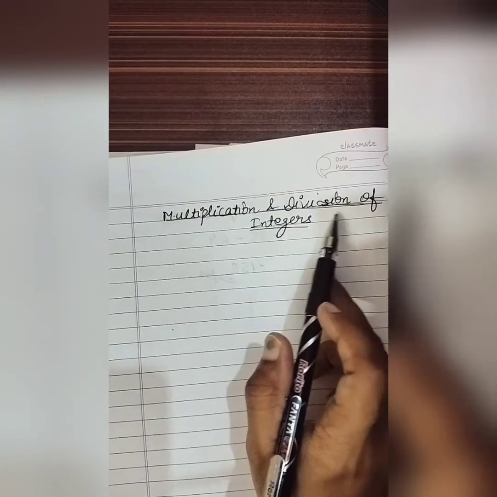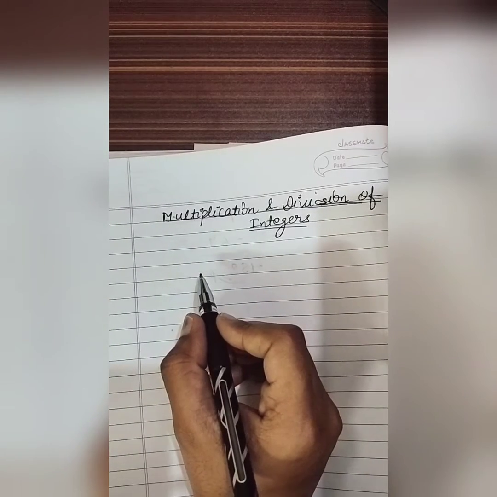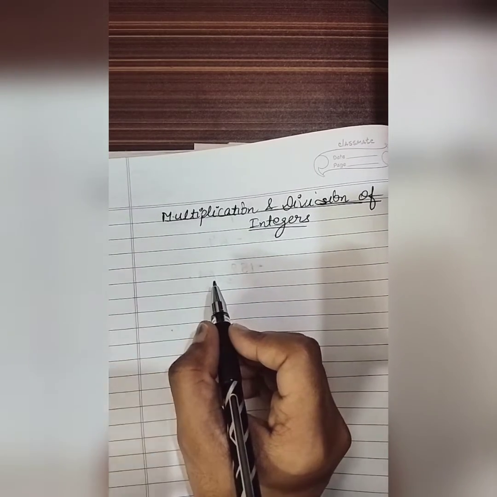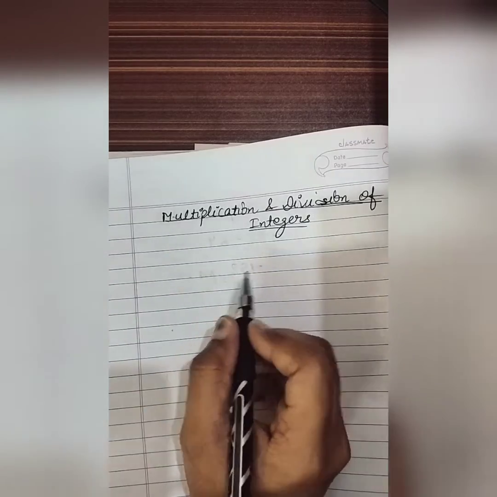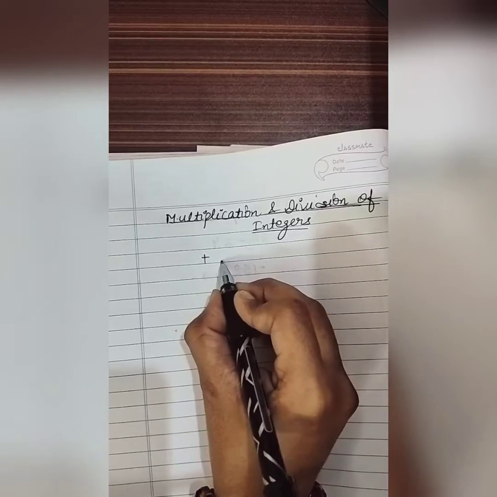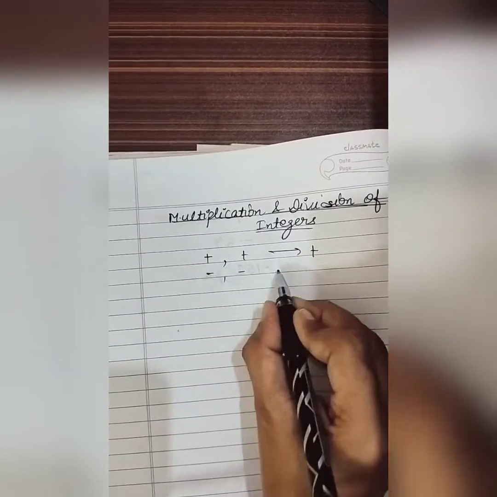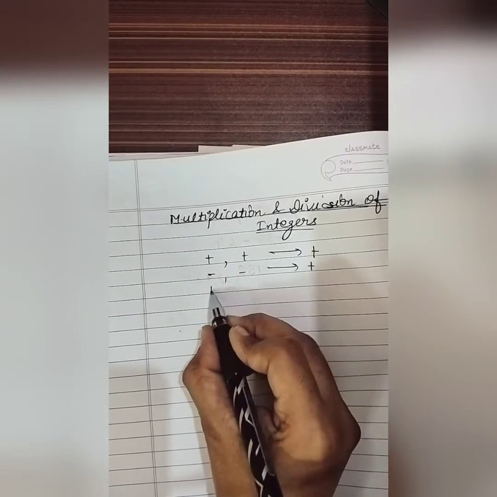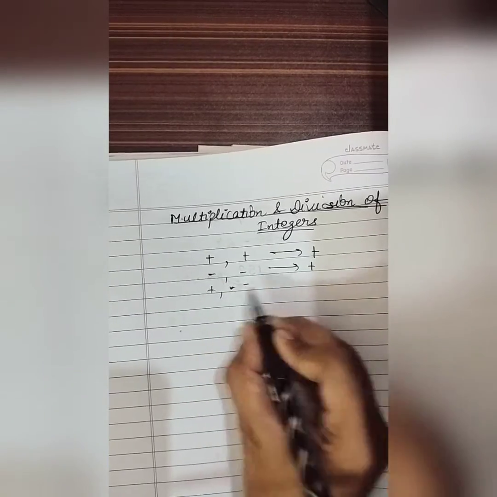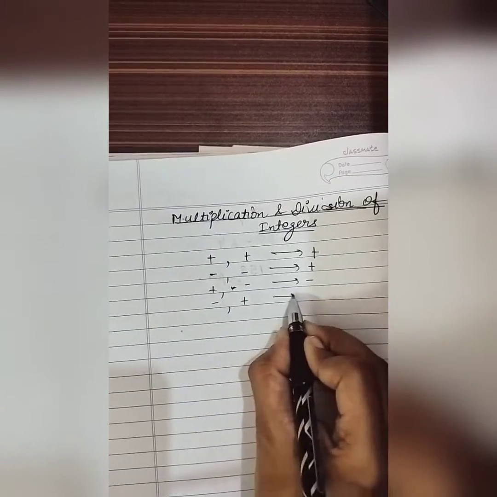Okay, now next topic is multiplication and division of integers. For that, the table will remain same for addition, subtraction, multiplication. For all of that, the table will remain same. Again we can recall that table. That is, plus plus becomes plus, minus minus becomes plus, plus and minus becomes minus, and minus and plus becomes minus.